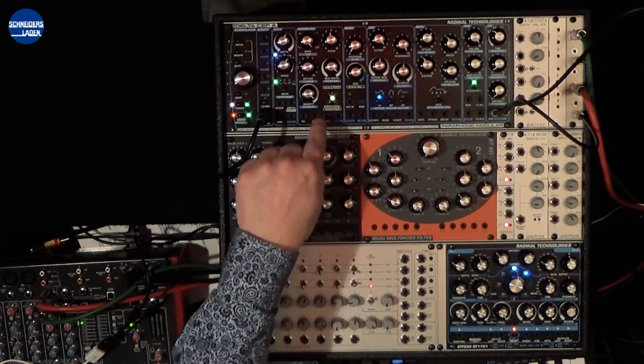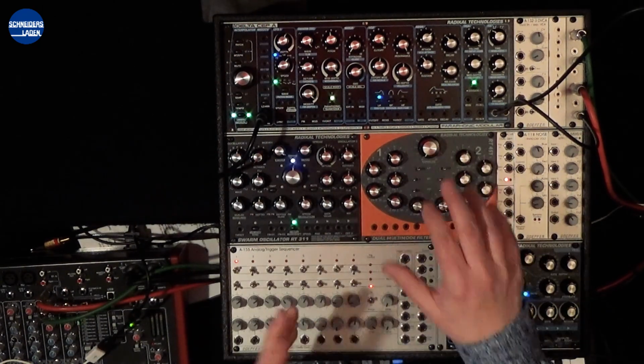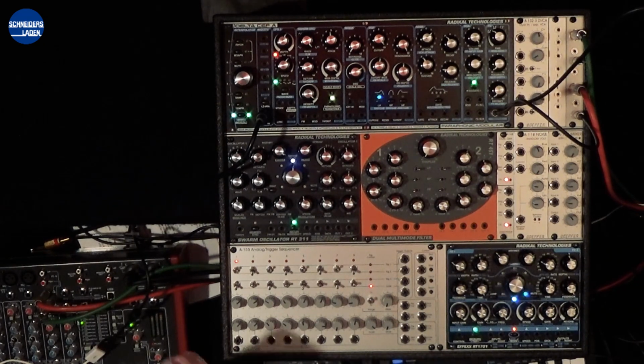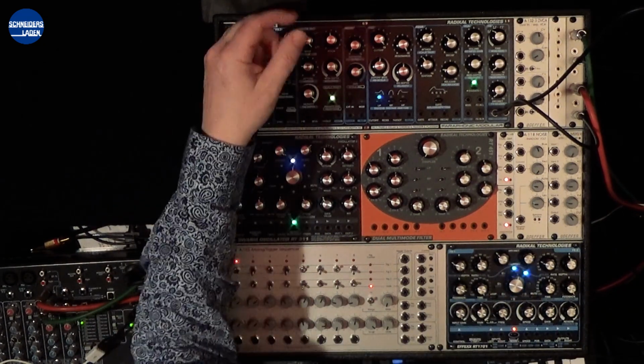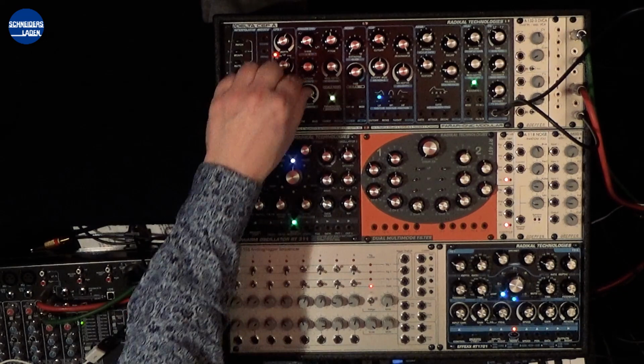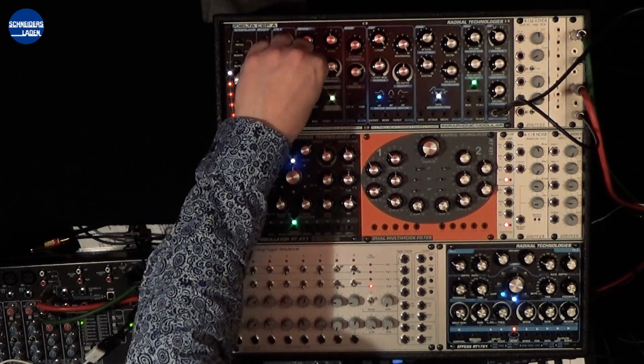If you're using the paraphonic mode where you can play chords with up to 4 voices, you still have 2 oscillators per voice. So for that reason, you are getting this nice frequency beating in the oscillator.